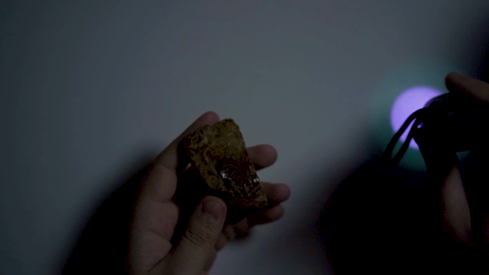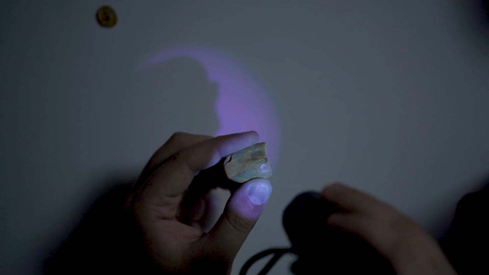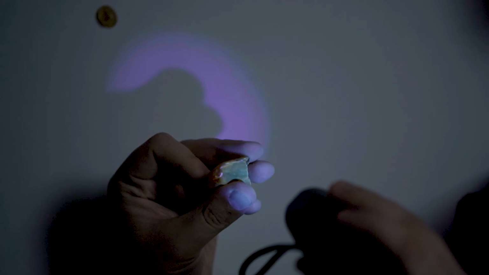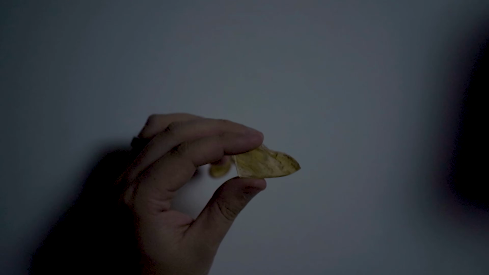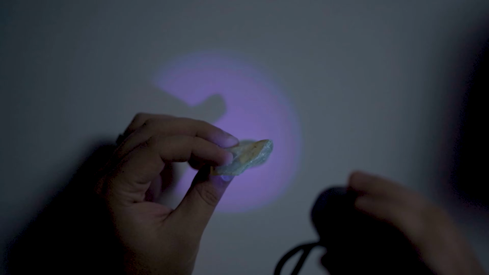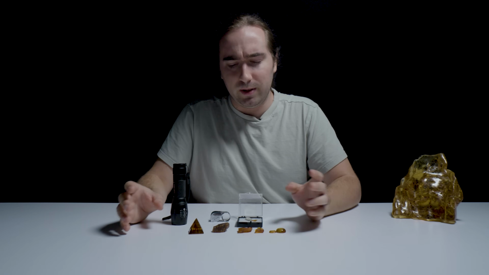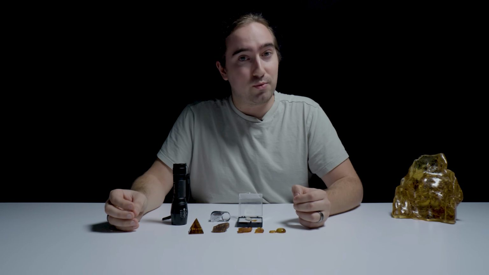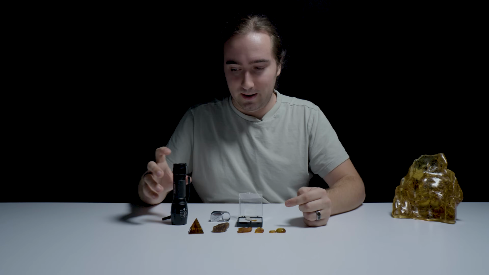So the fluorescence in amber is caused by the absorption of ultraviolet light, which causes the electrons in the amber to become excited and move to higher energy levels. When these electrons return to their original energy level, they emit visible light, which gives this amber a glow. Amber can fluoresce different colors based on their location. We don't exactly know what causes the different colors, but we have to speculate that it has something to do with the organic compounds inside. Generally, Baltic amber fluoresces green, and amber from the Dominican Republic fluoresces blue. So let's see what we got here.